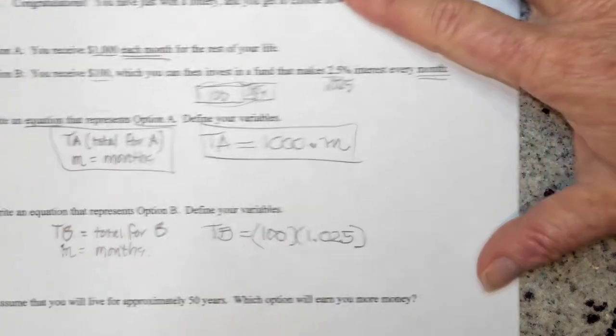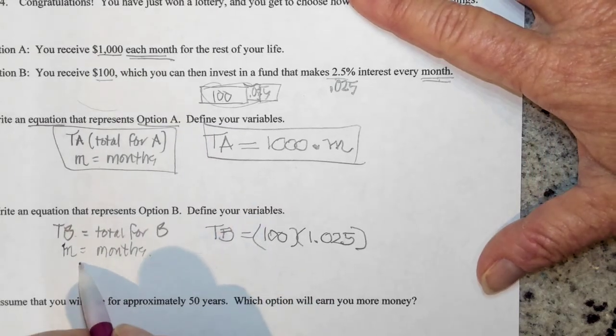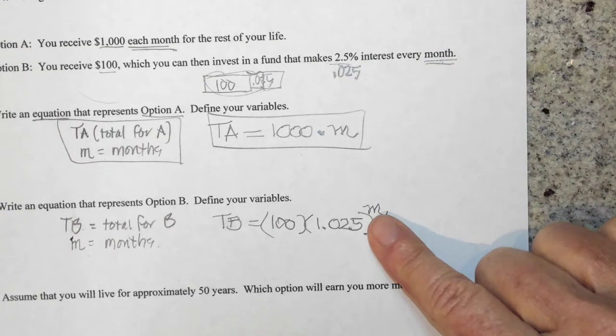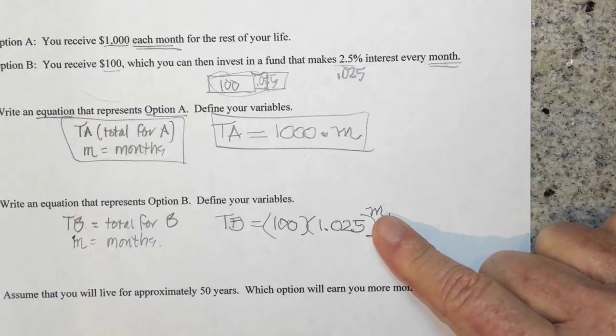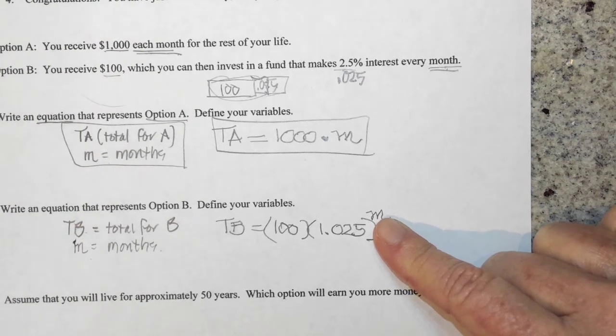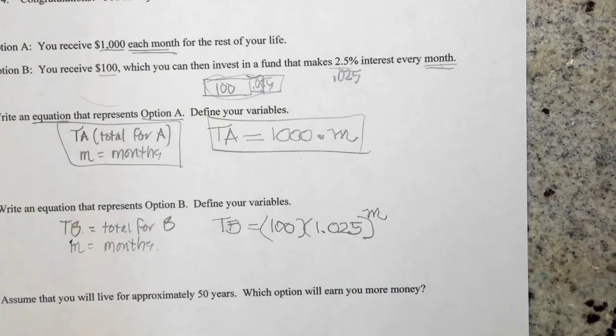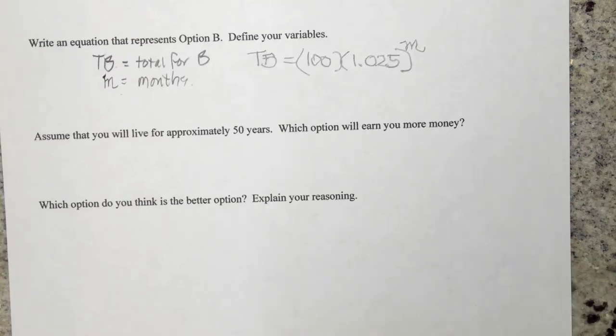And what is it going to be raised to? It's going to be raised to the power of m, and that m is my number of months. So again, if I want 10 months, I'm going to go to the power of 10, and then multiply by 100.